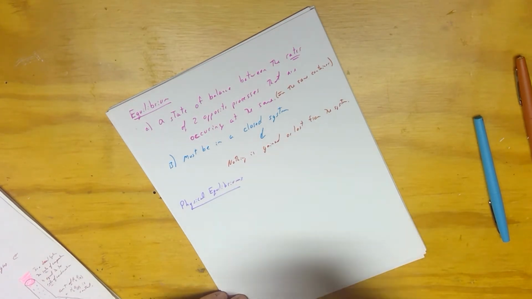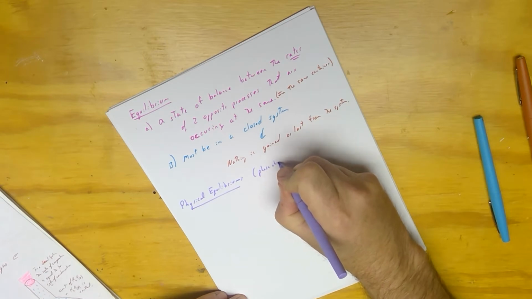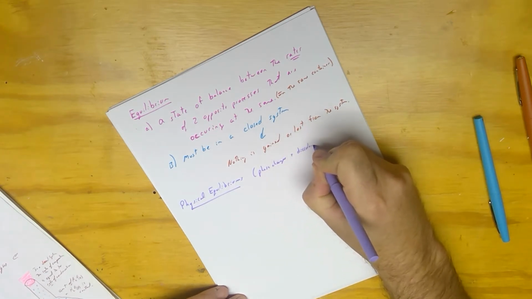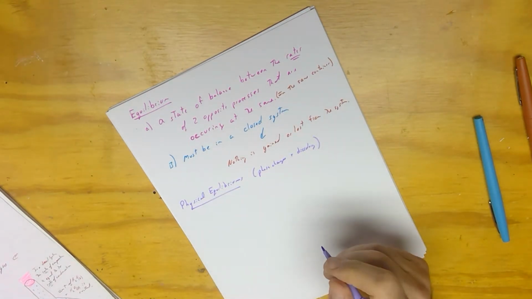We're talking about phase changes, mostly. Phase changes and dissolving are two things that we're talking about when we're talking about physical equilibriums.